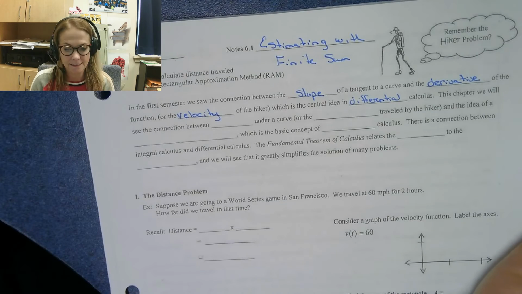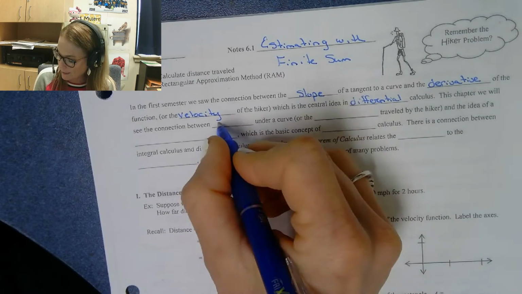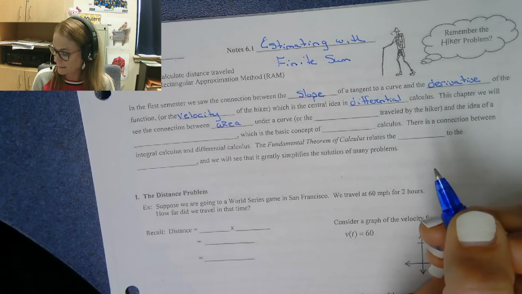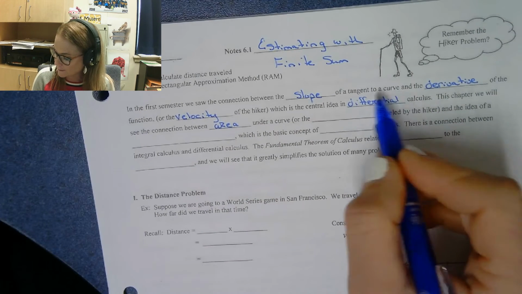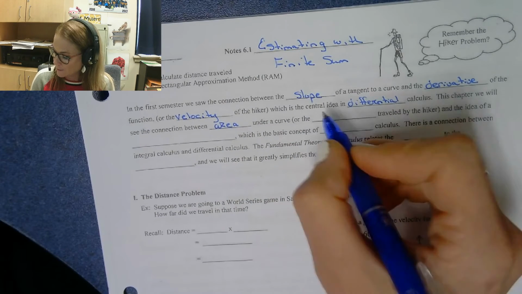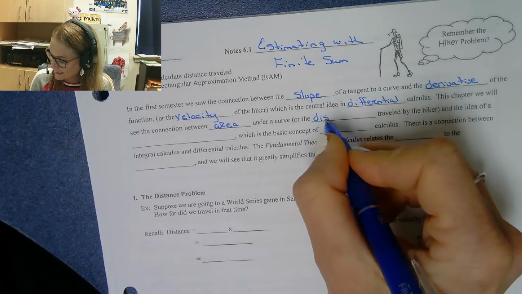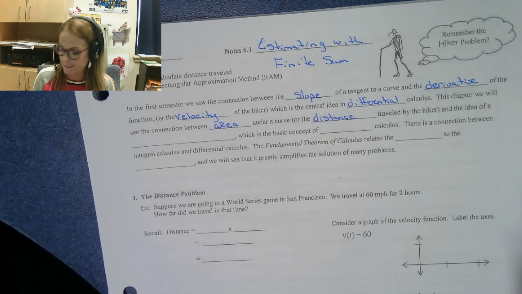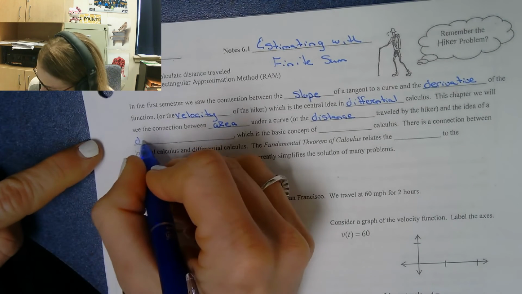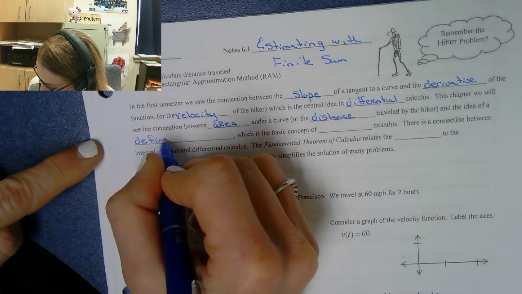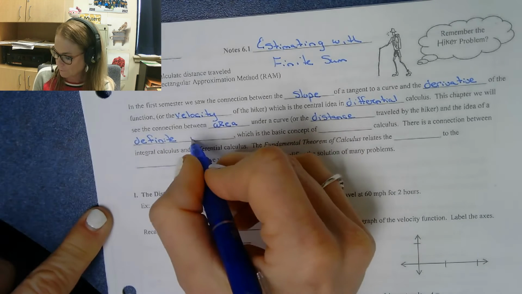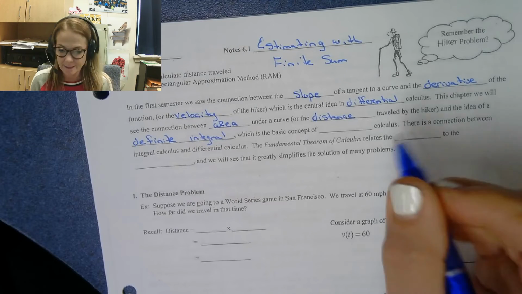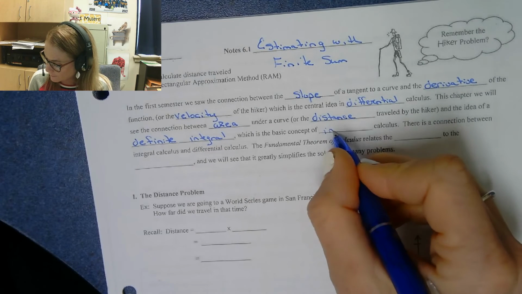This chapter, we're going to see the connection between area and the area under this curve. So this is the slope of the curve. This is area under the curve, and this is going to be the distance traveled by the hiker. This is the idea of a definite integral. We've been talking about an indefinite integral. Now we're going to talk about a definite integral, okay, which is the basic concept of integral calculus.